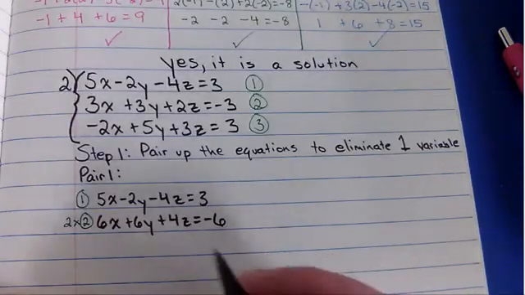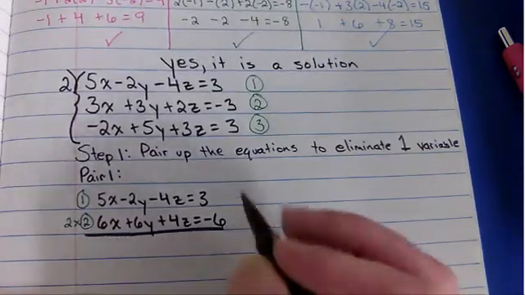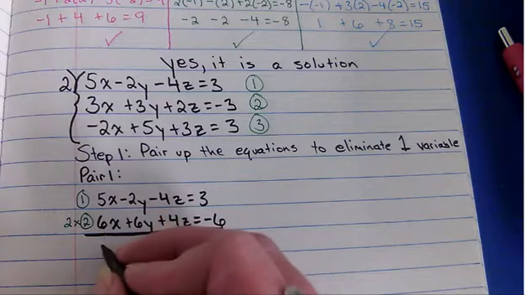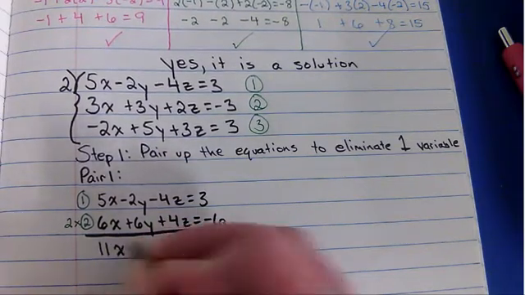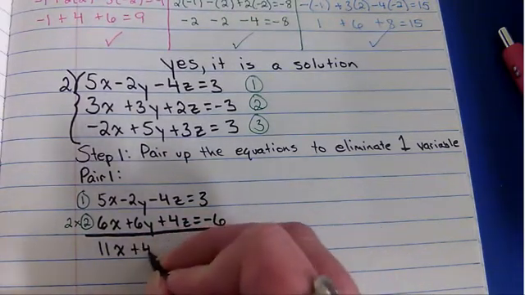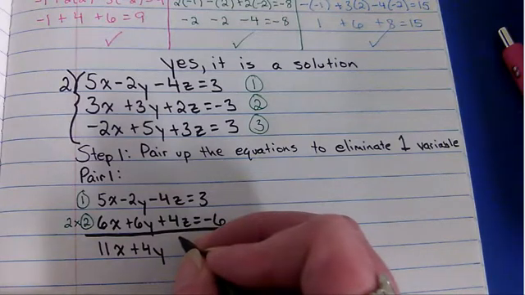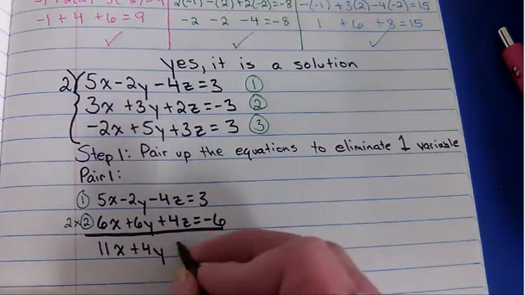Now if I did this right, when I add these two together, I'm going to get x, I'm going to get something y, but my z's will eliminate. They're gone.